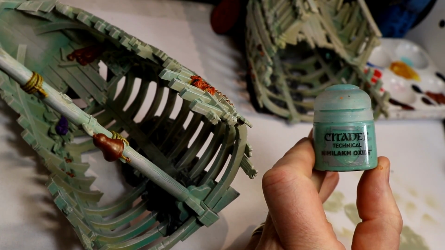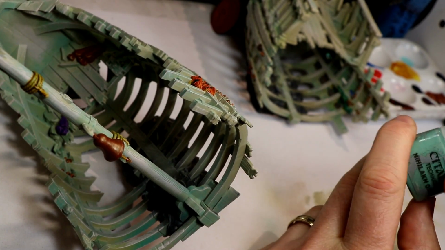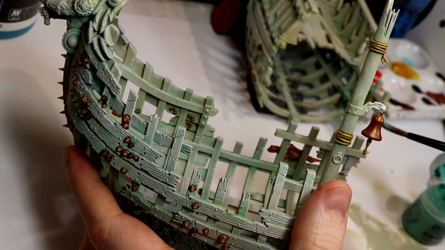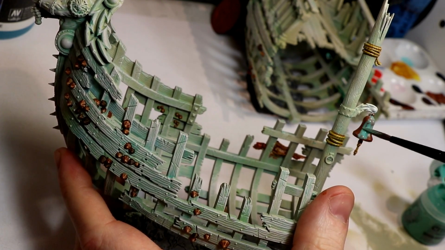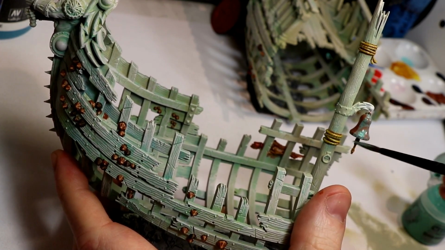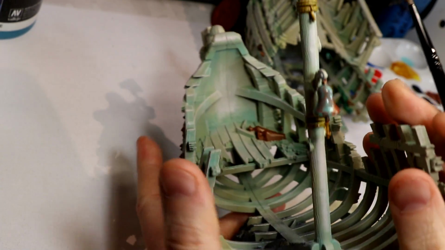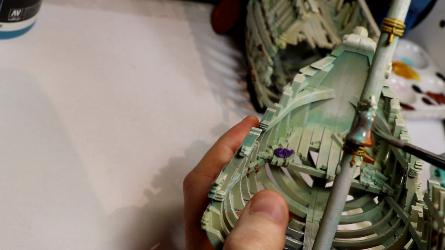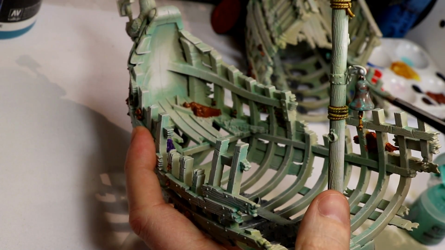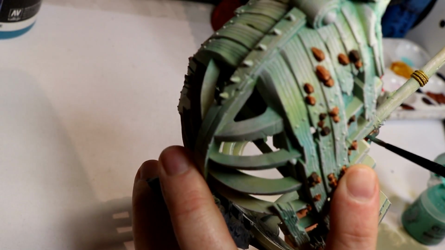I want the coppers to actually end up being very corroded from years of being underwater, so I just really slather on the Nihilak Oxide. Apply it as much or as little as you like. This is again a very optional step, but in the end I think you'll dig the result it's going to get.